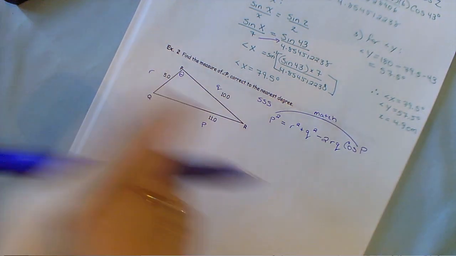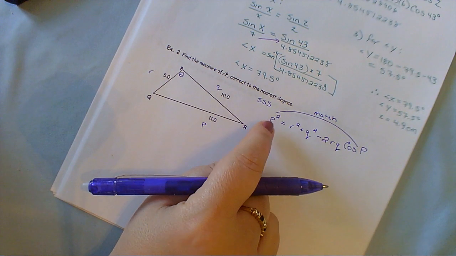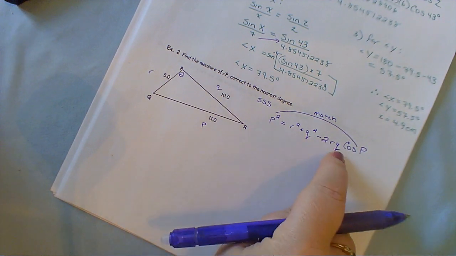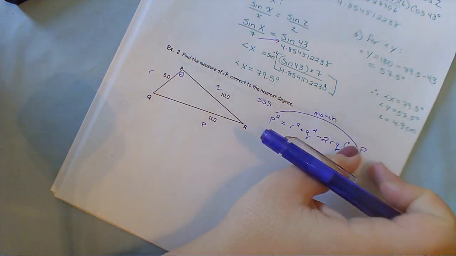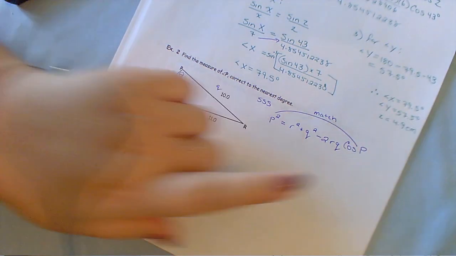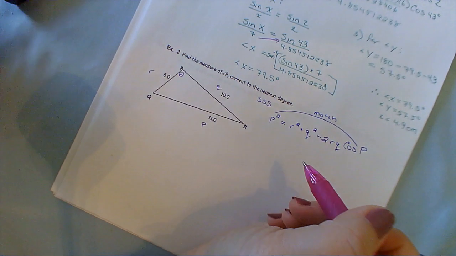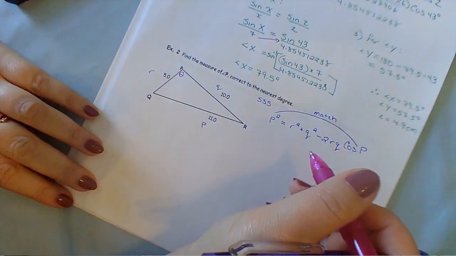But this is set up to solve for a lowercase side, right? The lowercase is the sides. But I know this number, I know this number, I know this number, I know this number, I don't know this number. So that means I have to rearrange this formula. So I'm going to show you how we rearrange it to isolate for P, the angle, and then you can just memorize that, or you can just learn how to do it, and then you'll never have to memorize the other version of the formula.